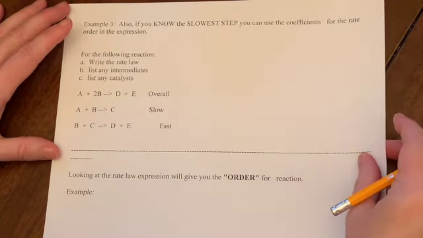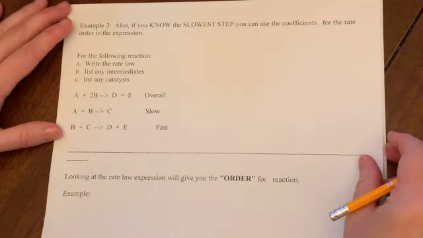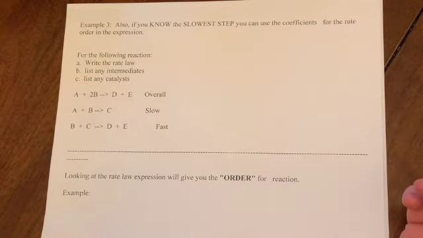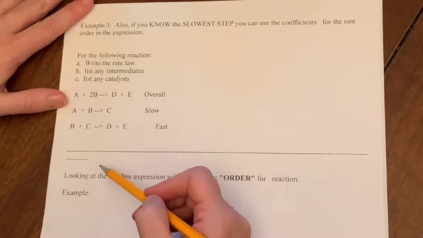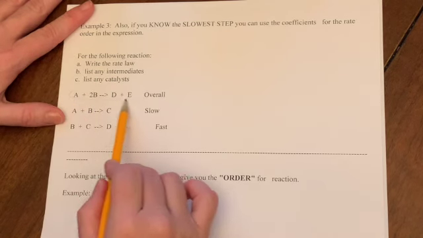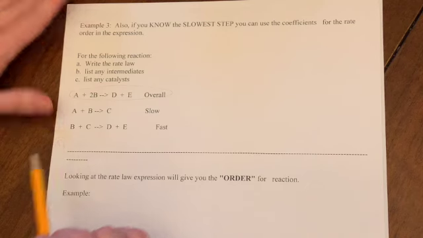All right, so let's take a look at our final example. And this is kind of going back to our beginning, okay? And this is if we know the slow step. And once in a while, you will be given a situation like this, all right, where I give you the overall reaction, okay? But then I give you the mechanism as well.